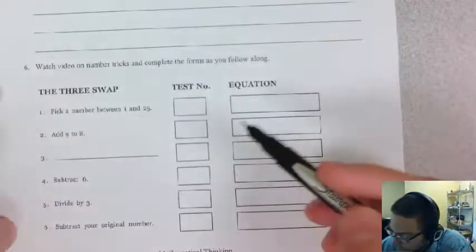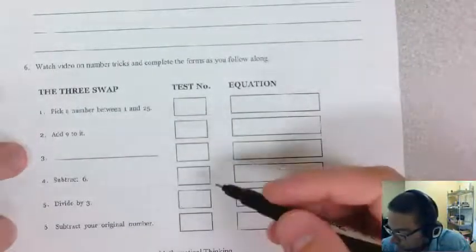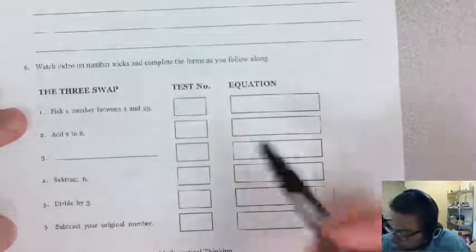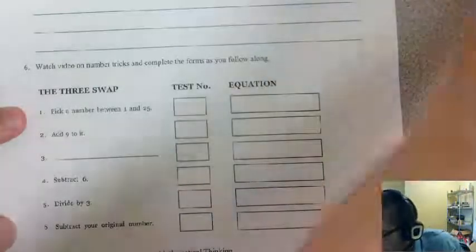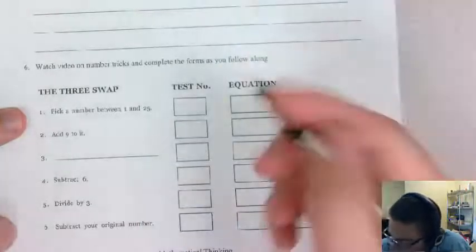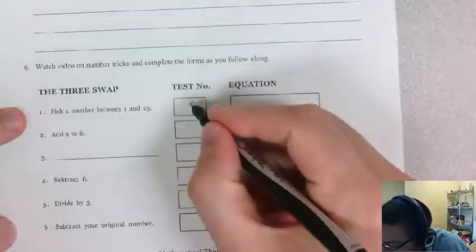Okay, so we're going to go ahead and fill out this form, and you can follow along and do it as I do it. So we're going to pick a number between 1 and 25, and I'm not that creative, so I'm just going to roll a die. Okay, so 8 is going to be my test number.